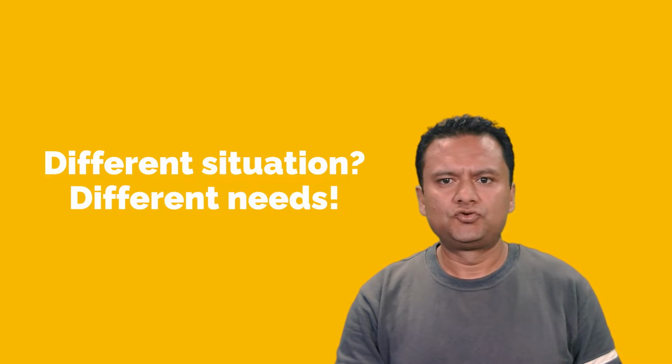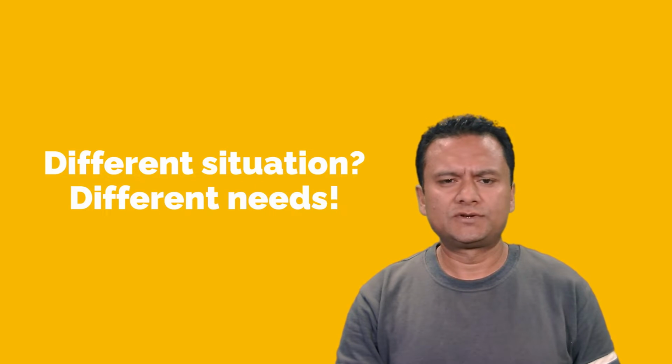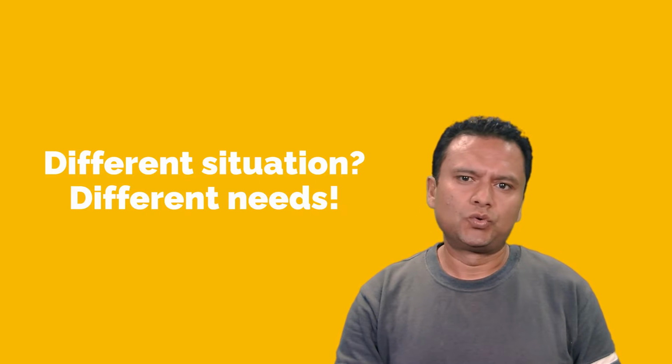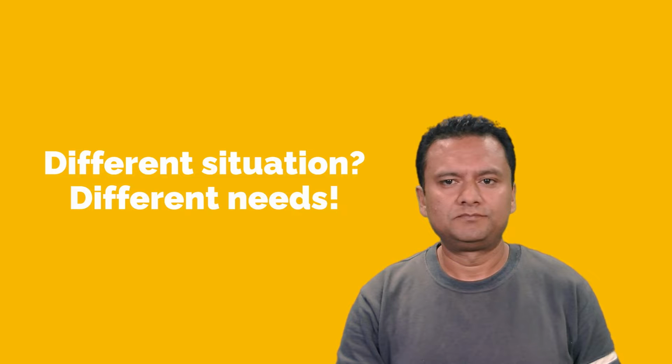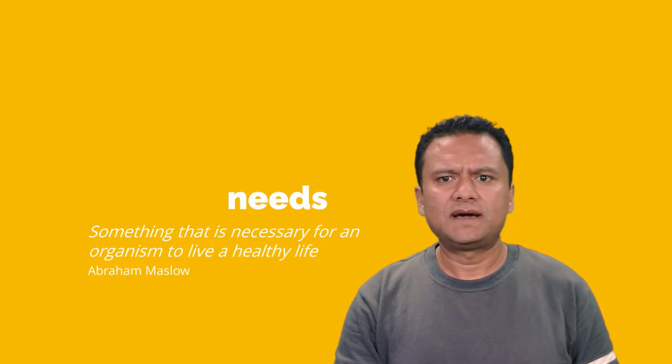What this example illustrates is that in different situations, you have different needs. This is not just true at the personal level, but also at the group or societal level. Therefore, in order for a project to be successful, it is important to know what the needs are. Let us first start by understanding what needs are. A need can be defined as something that is necessary for an organism to live a healthy life.